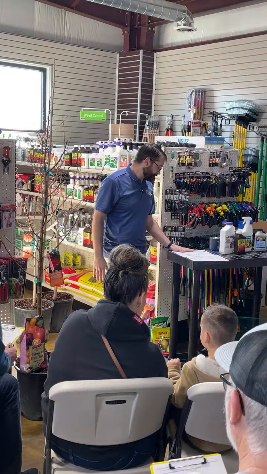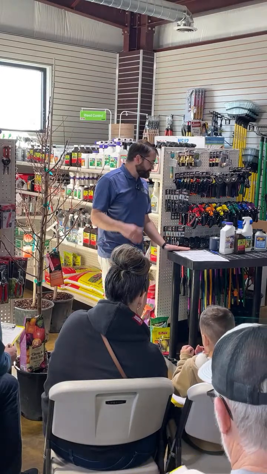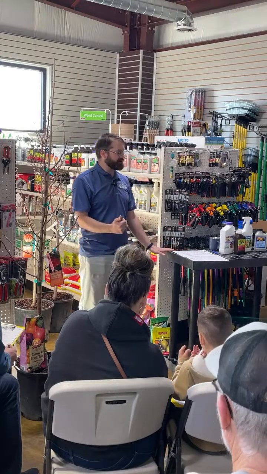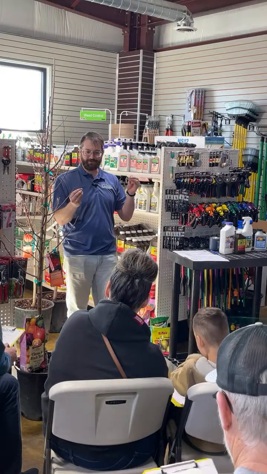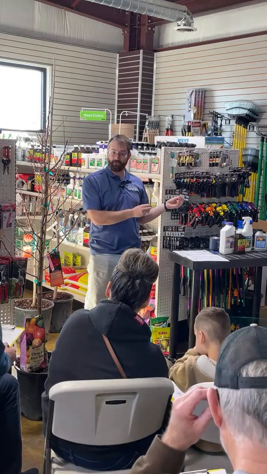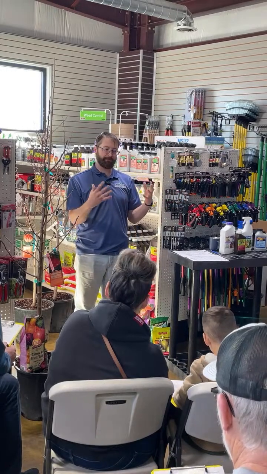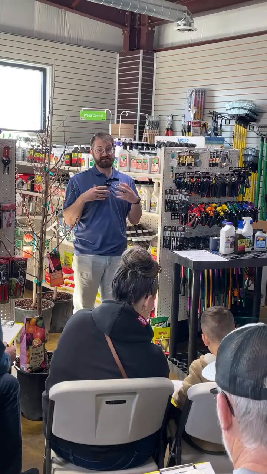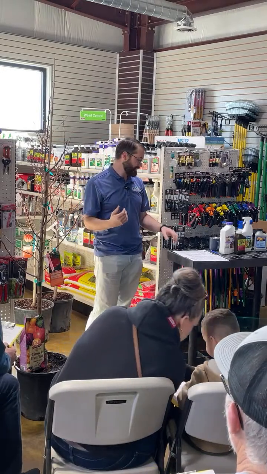Now, in this class we're going to be talking about pruning principles. The principles for pruning for it to look nice will also apply to how to prune it for shape or for fruit production. A lot of the same pruning principles apply. It's just maybe a different approach, and you might cut different branches depending on how you do it.